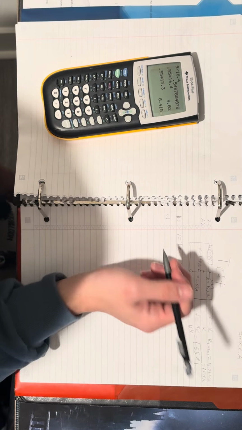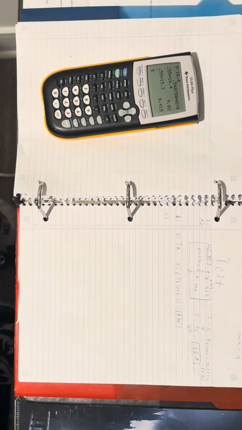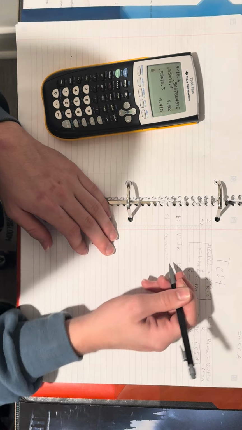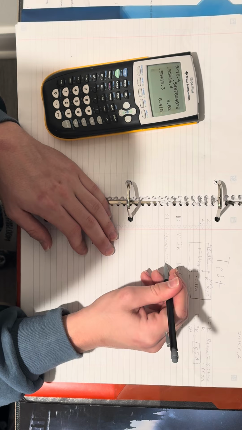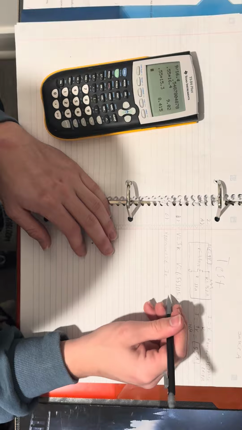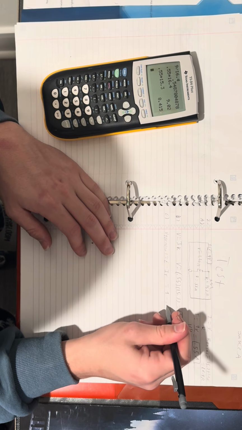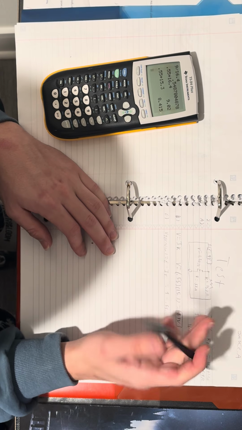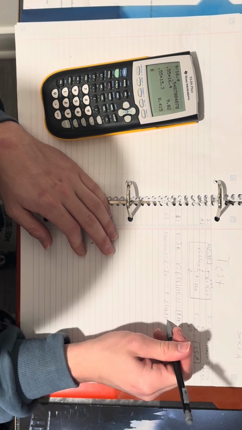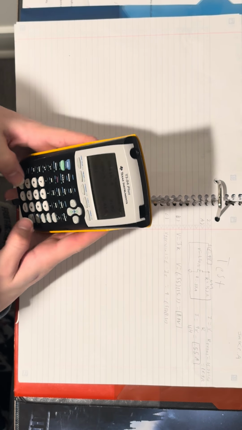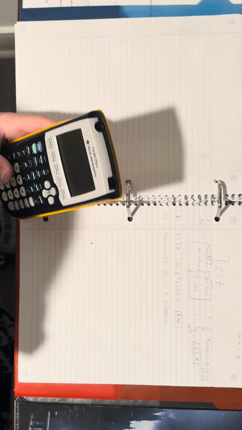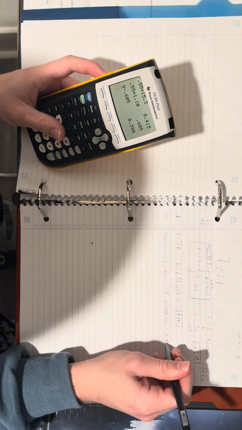Moving on to C, which asks us to find the potential difference across the battery terminals, which the formula for that is the terminal voltage equals the electromotive force minus the current times the internal resistance, which equals 9 minus 0.55 A times the smaller resistance, which is 1.10. Which gives us 8.4 volts.